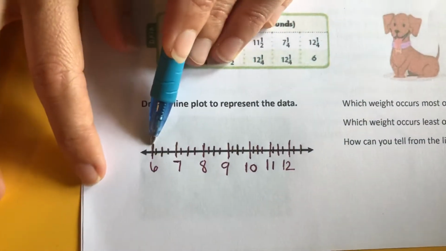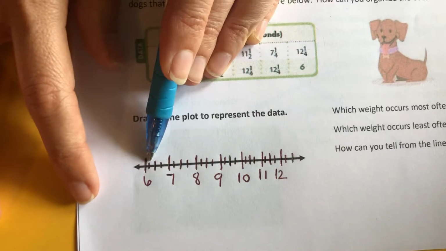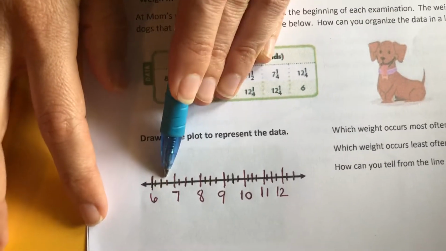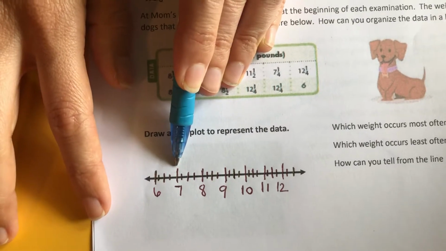So here's 6. This little line means 6 and 1/4. This slightly bigger line is 6 1/2, 6 3/4, 7.